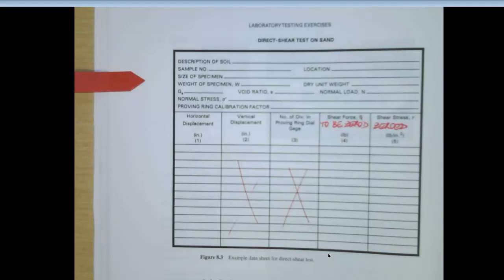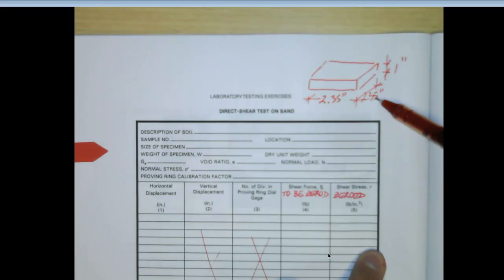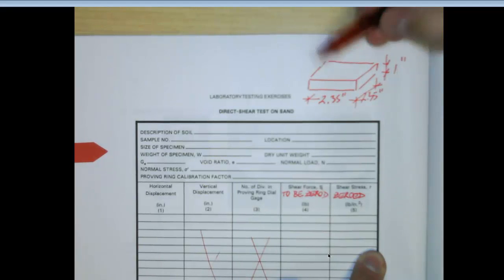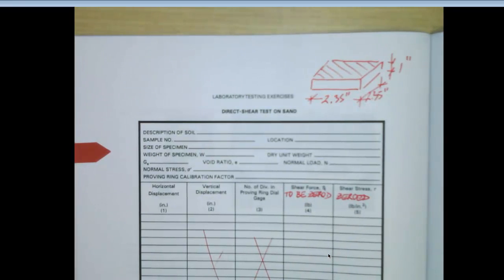I'm pretty sure that I provided you what the dimensions were of the sand sample. There were something in the order of 2.35 inches by 2.35 inches long by wide times 1 inch high. Well, the shear area is this here, right? Because that's where the shear happens. That's the area along which the shear happens in the sample.